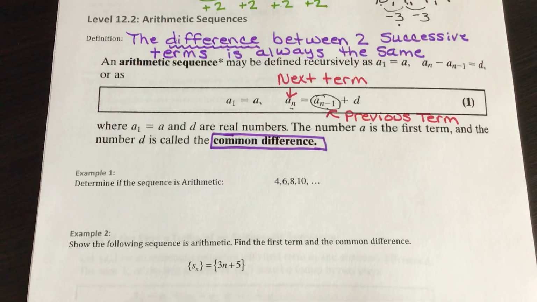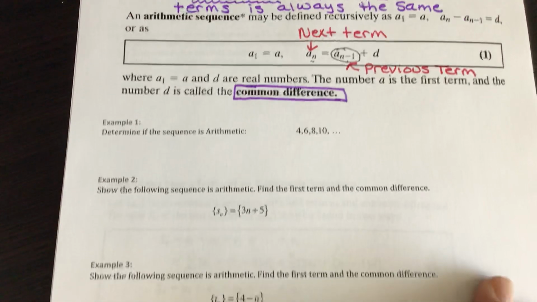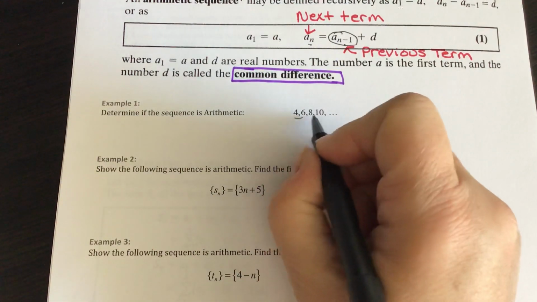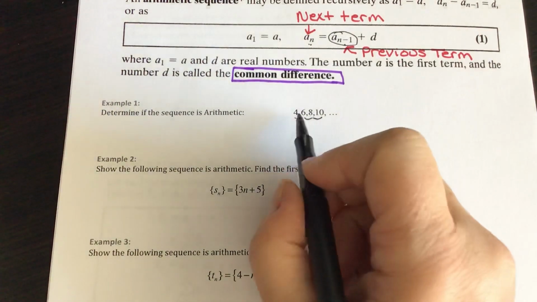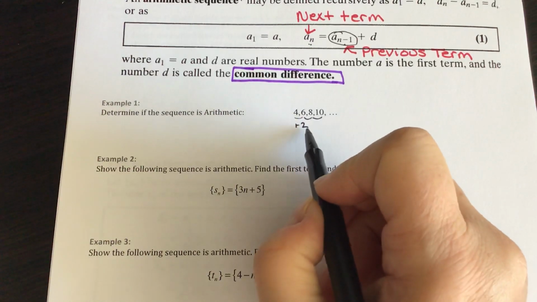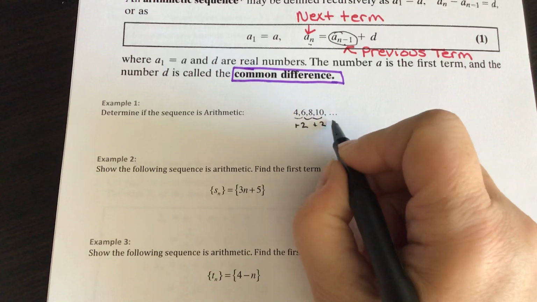So in example 1, it says, determine if the sequence is arithmetic. So if a sequence is arithmetic, then from one term to the next, it has to have the same common difference. So if I look for the rule, this is plus 2. From 4 to 6, I add 2. 6 to 8, I add 2. 8 to 10, I add 2.